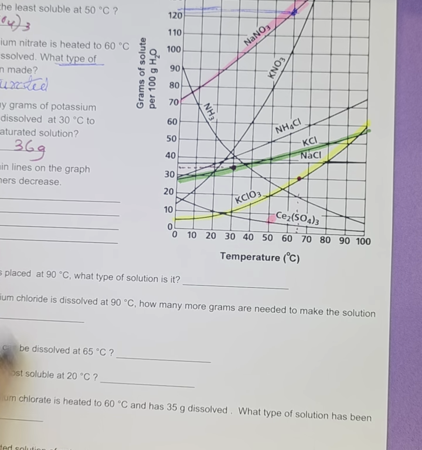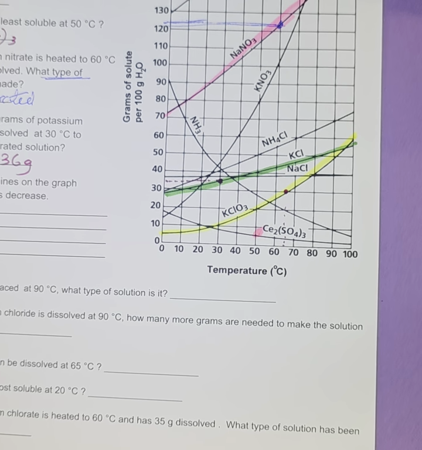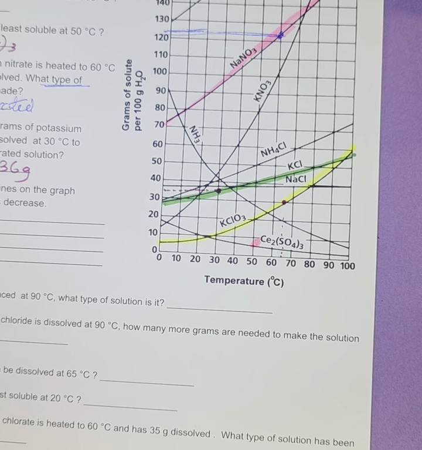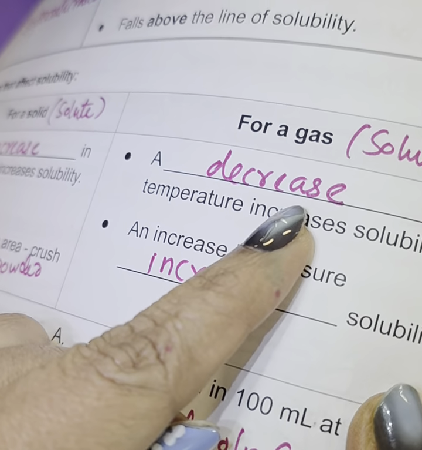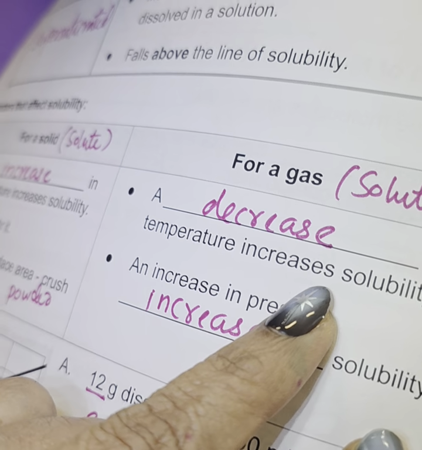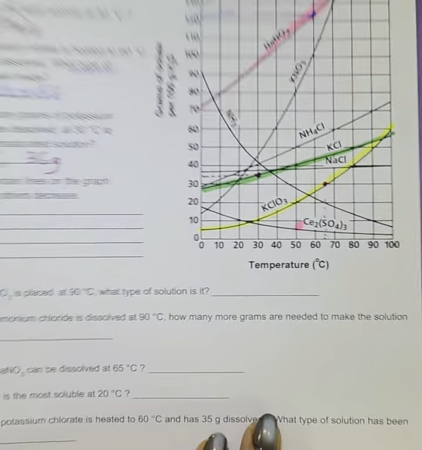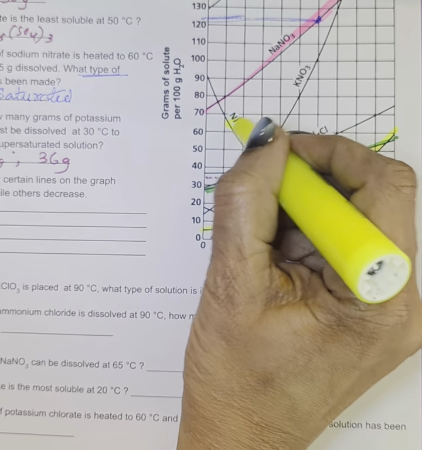Okay, now read question number 5. Why do some of the lines on the graph go down, when most of them are increasing? Did you see one going down? Some of them are gases. We already learned if it is a gas, solubility decreases with increase in temperature. So it goes down, right? NH3 is going down.